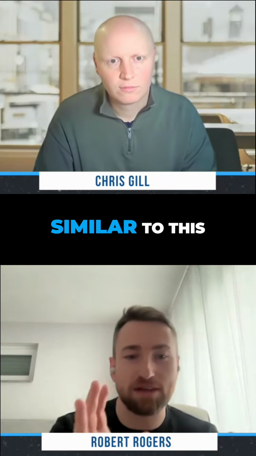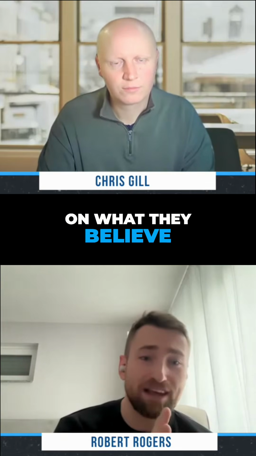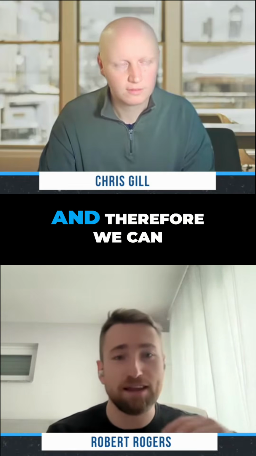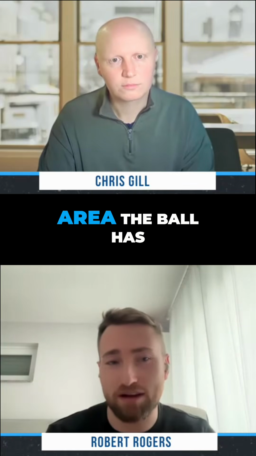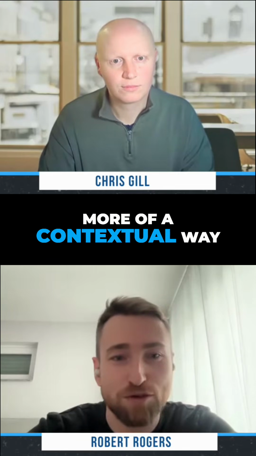They said, well, it'll probably be an area similar to this. And we've actually created shapes based on what they believe each individual category should be, as opposed to just drawing boxes for the sake of it. And therefore, we can identify which area the ball's been delivered to in maybe a little bit more of a contextual way.